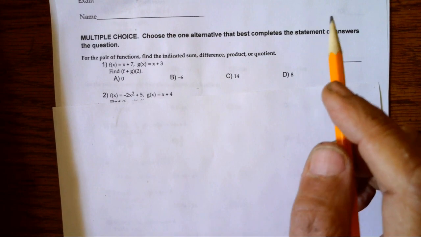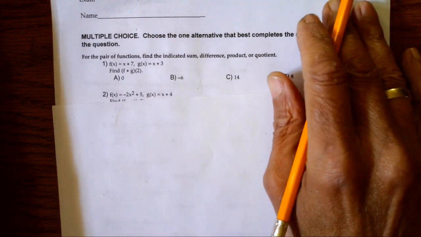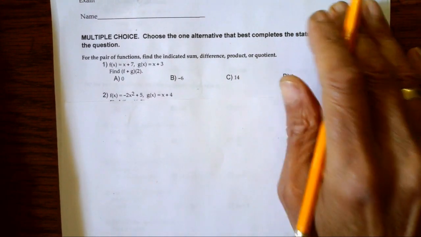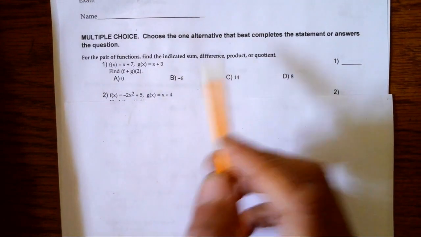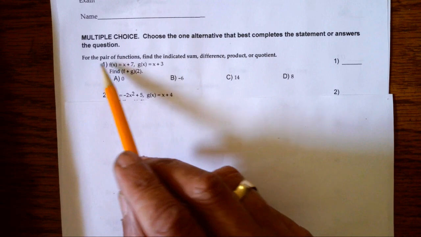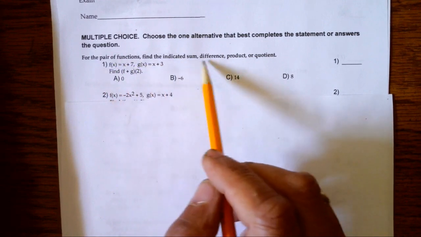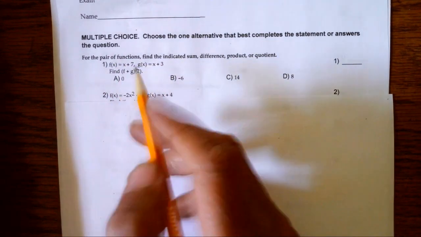This is the Exam 3 practice. Getting ready for Exam 3, the practice test. I'll do these out on a separate piece of paper because there's not nearly enough room. For the pair of functions, find the indicated sum, difference, product, or quotient.